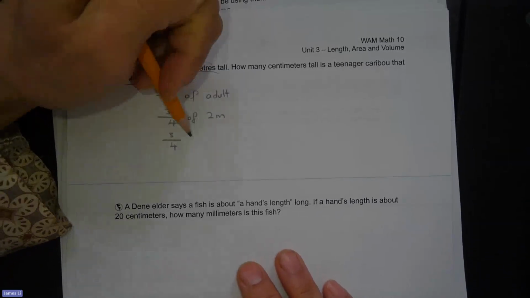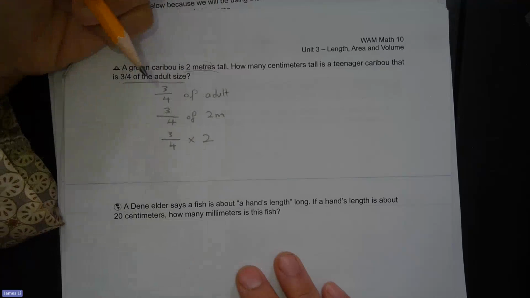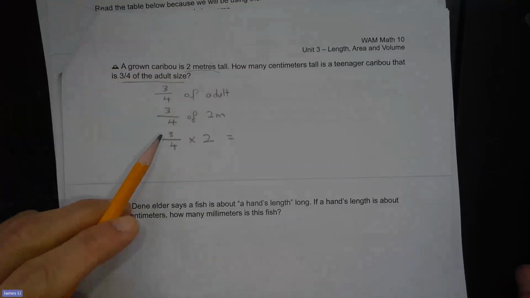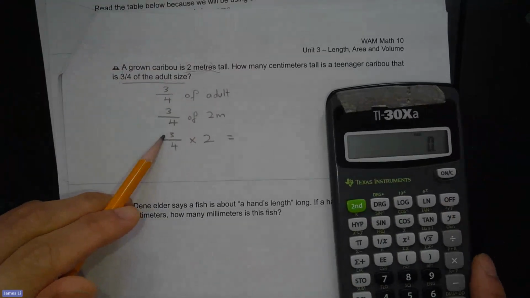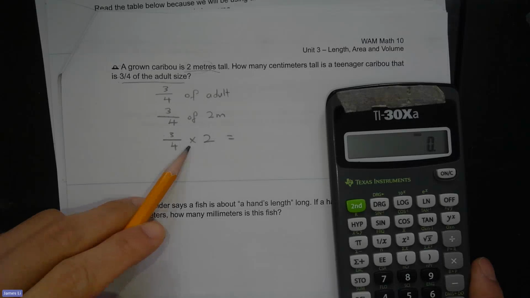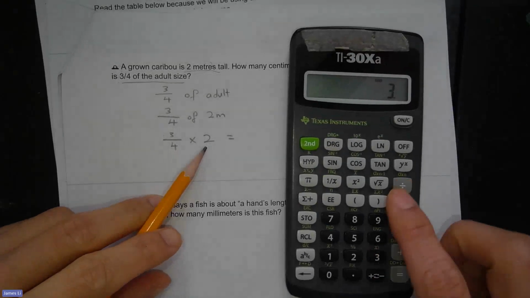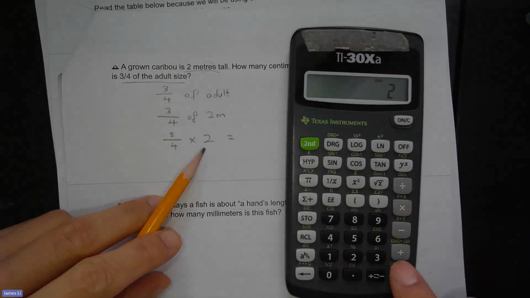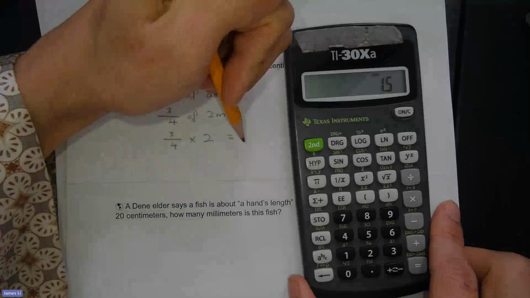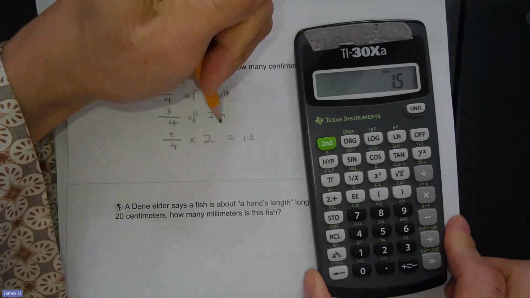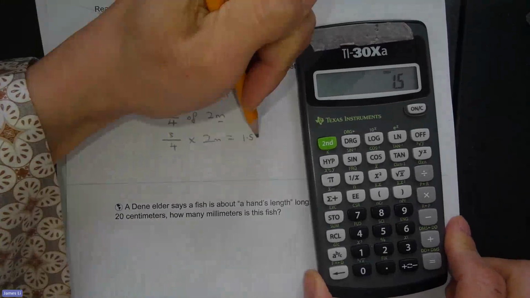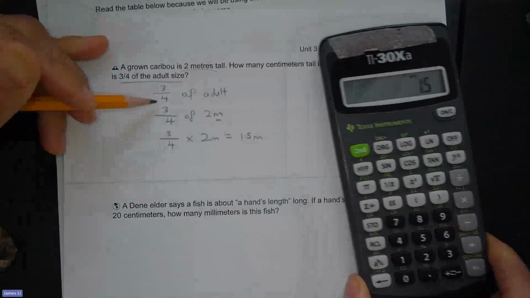Well, I'm going to change OF into multiply and I will write 2. So on your calculator, you will type 3 divided by 4 times 2. I will get 1.5. If your data is in meters, your answer will be in meters.